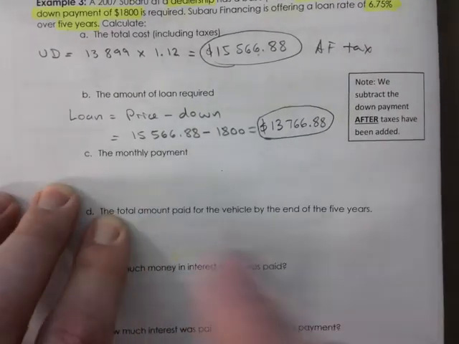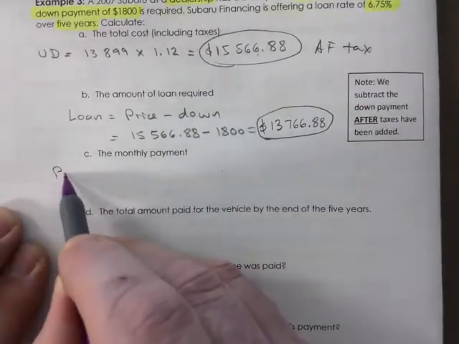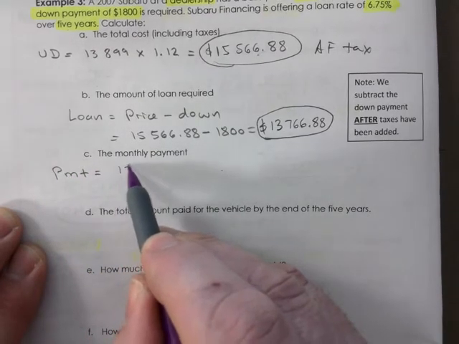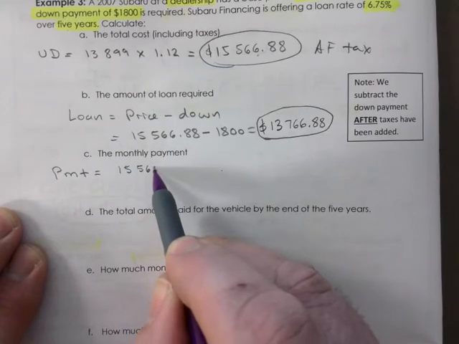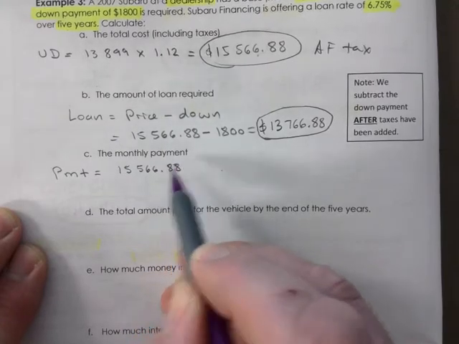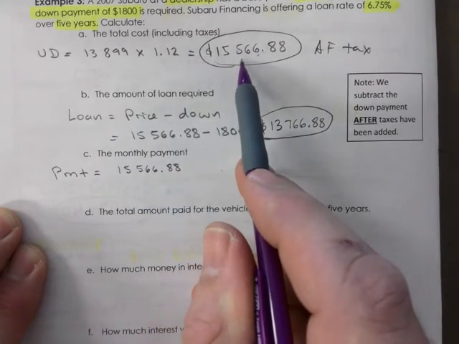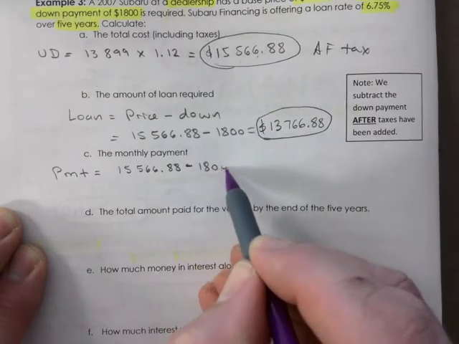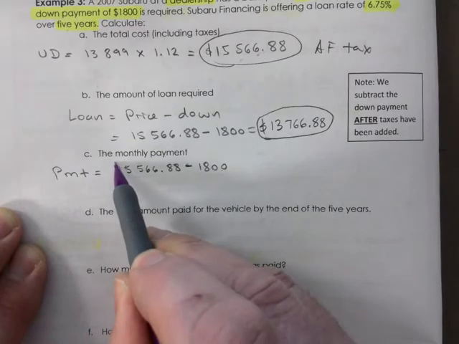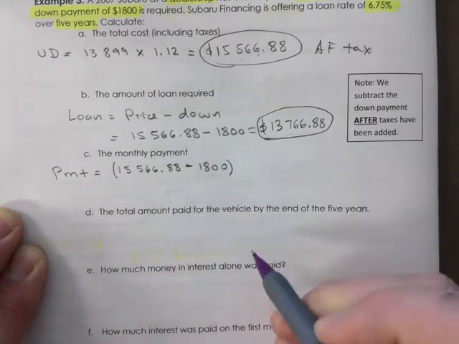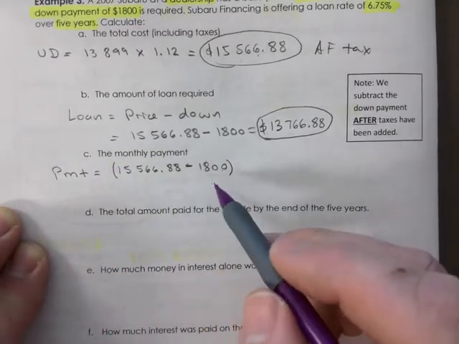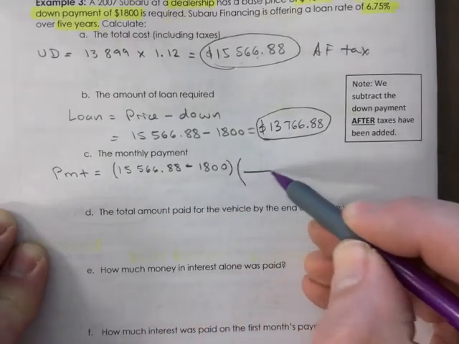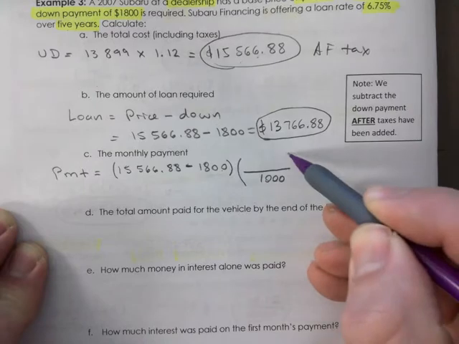The monthly payment, let's do this. You know what? I will actually start from scratch. Like I'm going to go back to the 15,566 up here in A, and I will subtract the down payment again, just to show you that this is really the loan, right? That's what most of the time, if there's a down payment, you're going to do it like this. And we're going to go over 1,000.